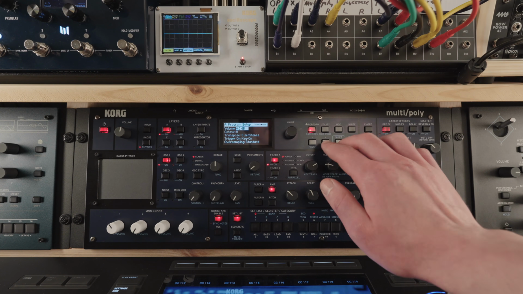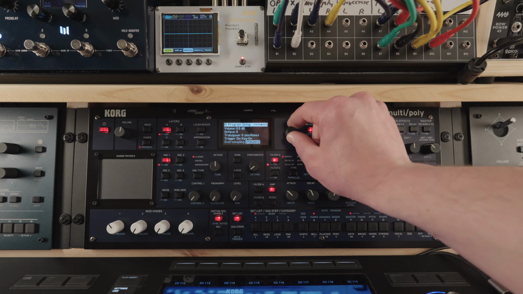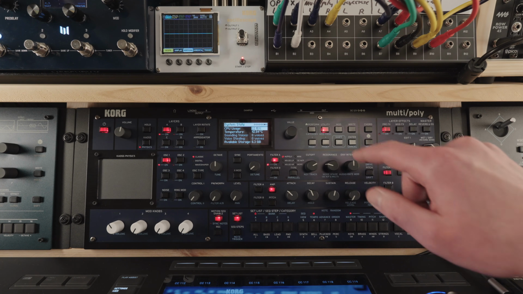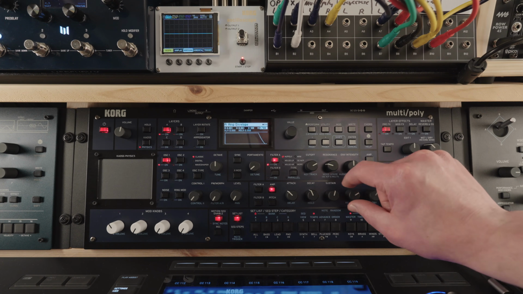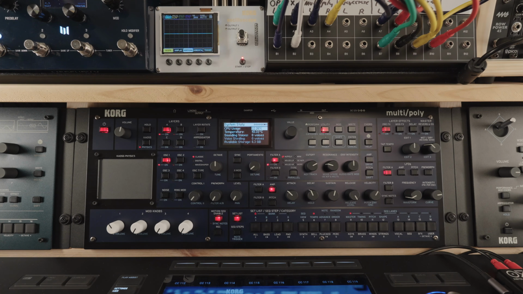Now, next we will go in here and set our oversampling to extreme and go back to the utility here. Crank the release, and then we'll check our voice count in extreme oversampling. We'll start playing our keyboard again. Voices 17, 25, 30 voices.